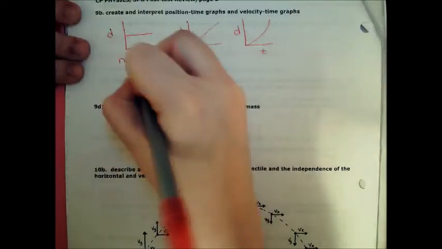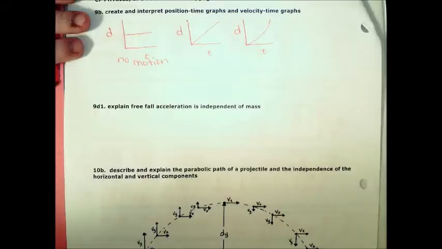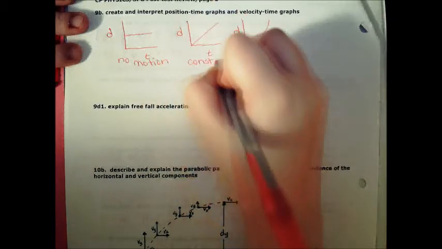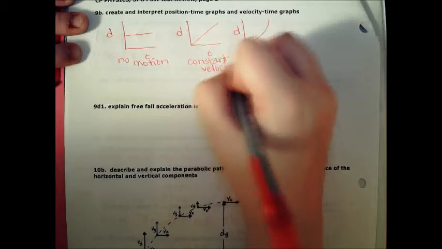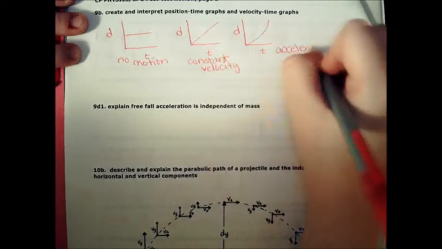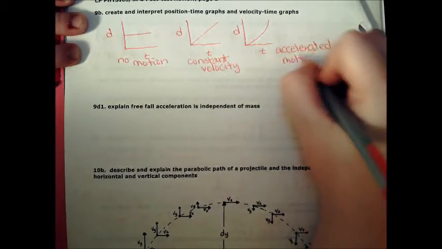This is no motion. The object's displacement isn't changing with time, it is going nowhere. This one is constant velocity or uniform motion. And then this one is accelerated motion.